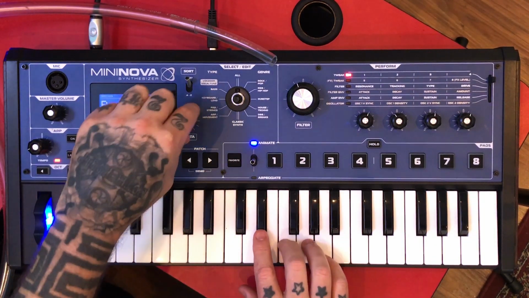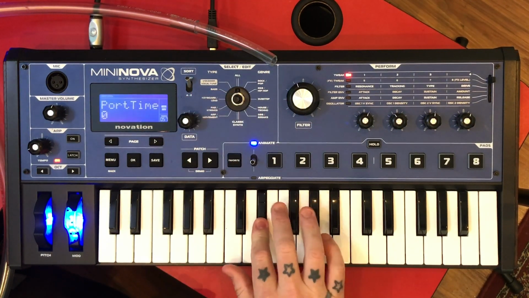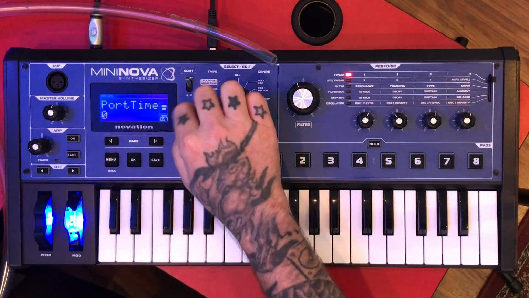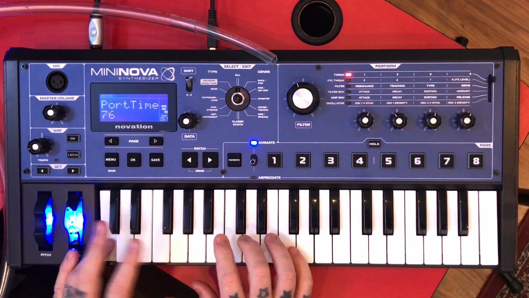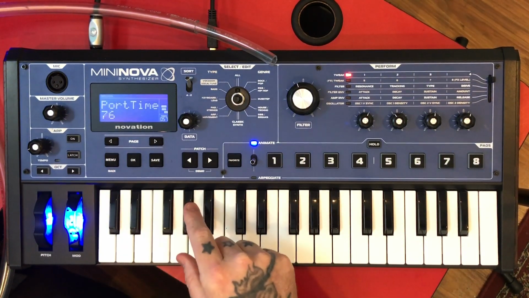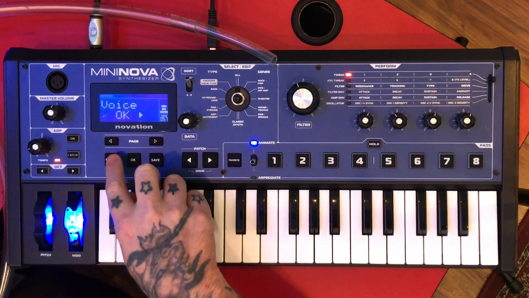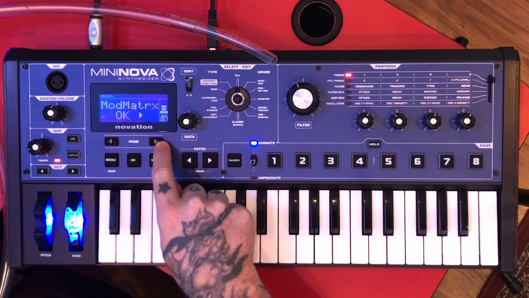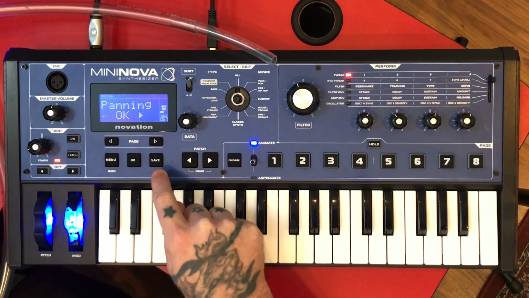So here's with the port time down. If you want to play fast, that's kind of nice, because then this gets lazy. So we're done here. We're going to back up, menu button. We're done with the voice section. Arrow past mod matrix, we're not using it. Go to the effects, hit OK.